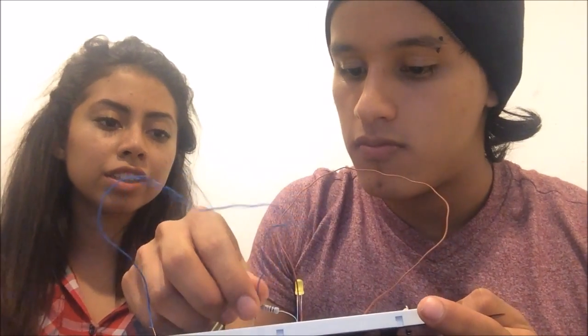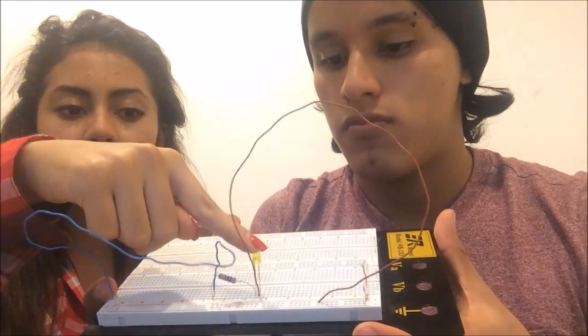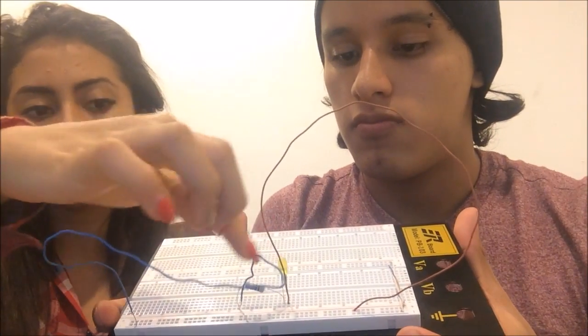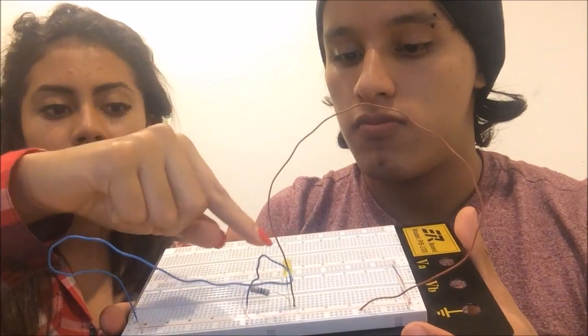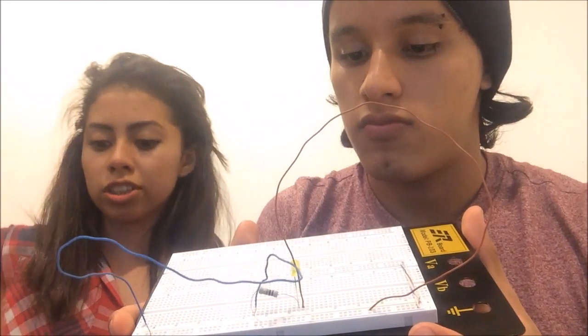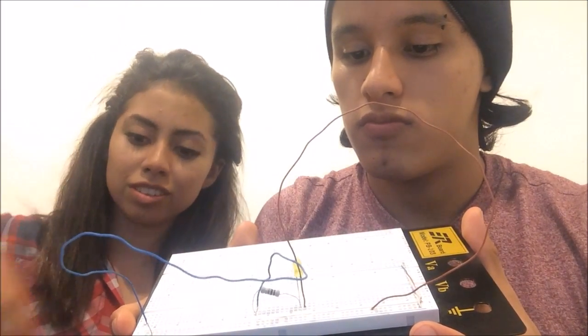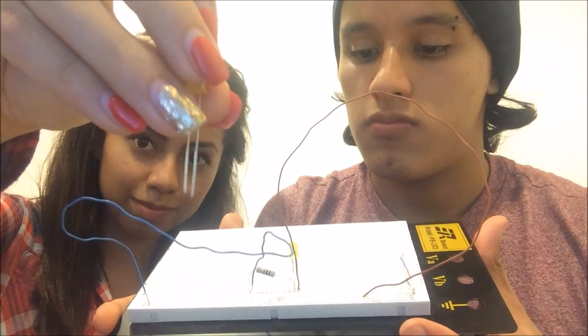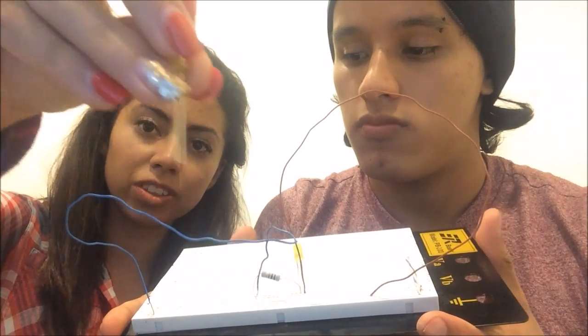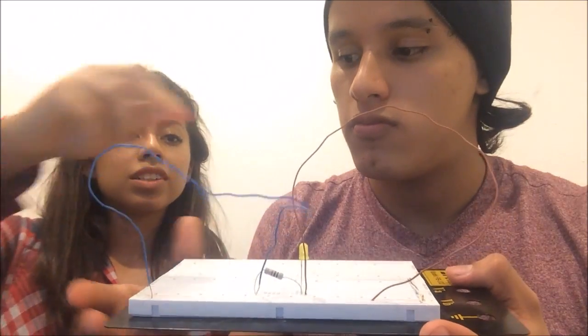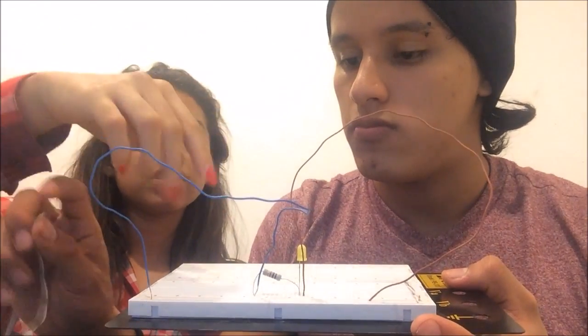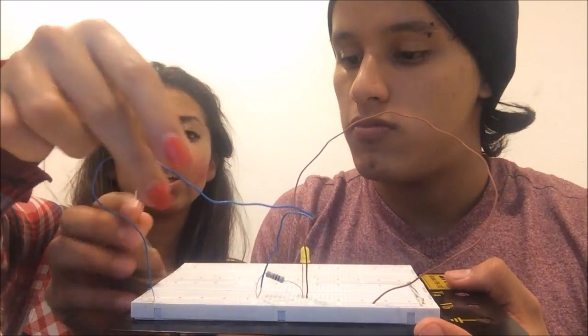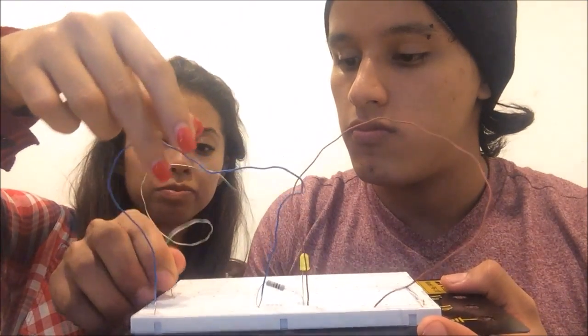As you can see, we connected the LED light right next to the positive wire, with the longer side of the stick. There's one longer than the other one, so the longer one is the positive one. And then we have the resistor and the negative wire.